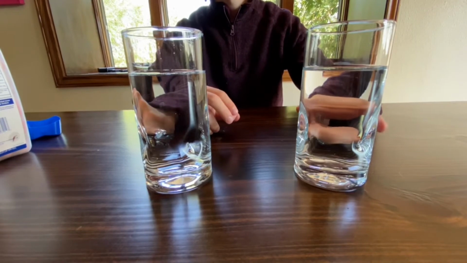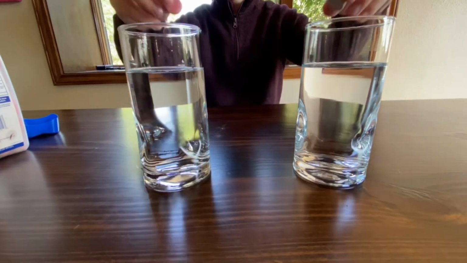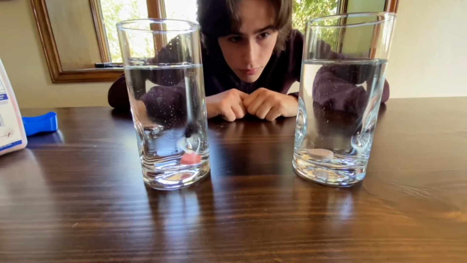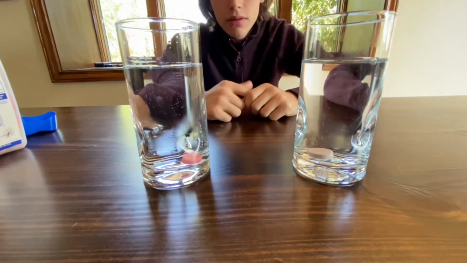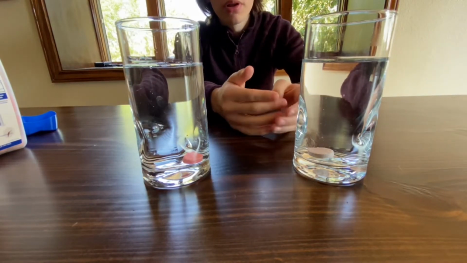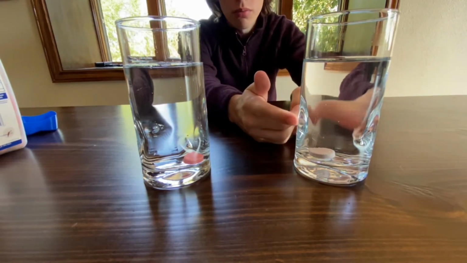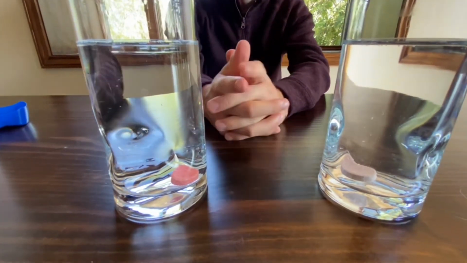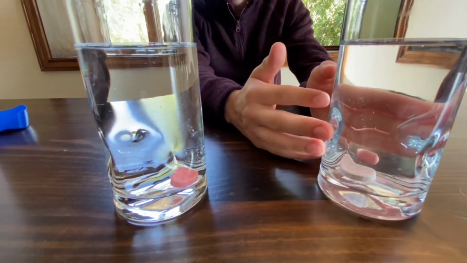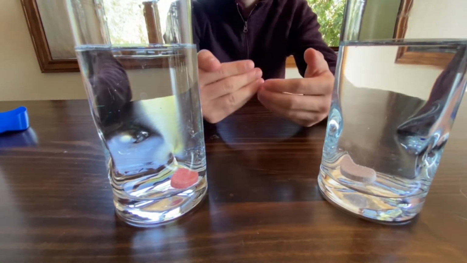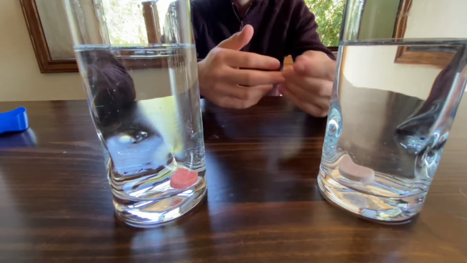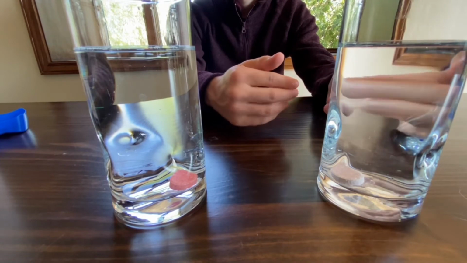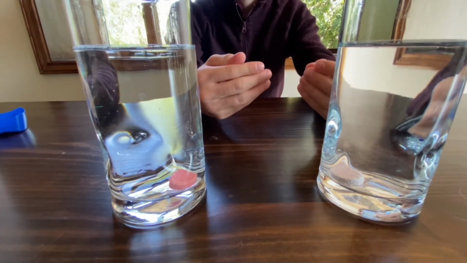Remember, this is the warm water and this is the cold water. And you can see bubbles are forming much more quickly and in greater numbers in the warm glass as opposed to the cold glass. This is because the water in this glass has much more energy. As such, many more molecules of the antacid tablets and the water molecules have the necessary energy to start that chemical reaction.